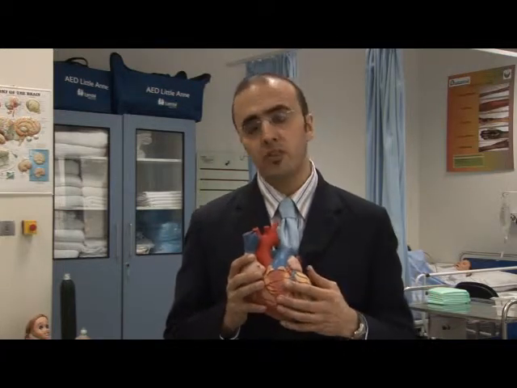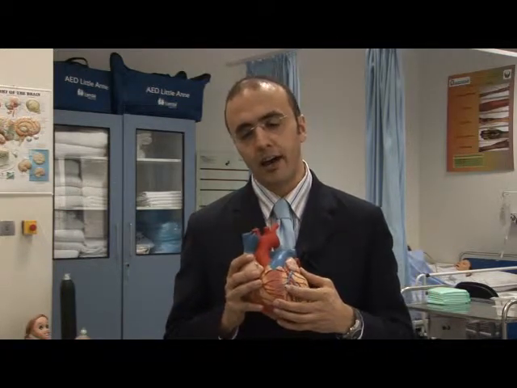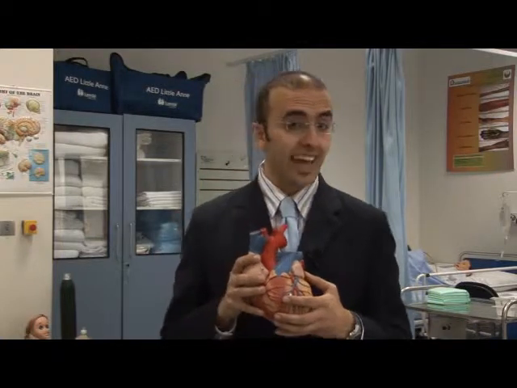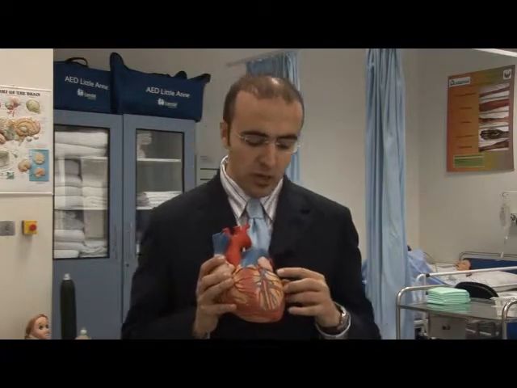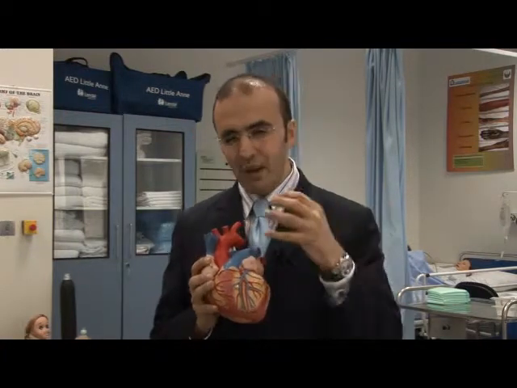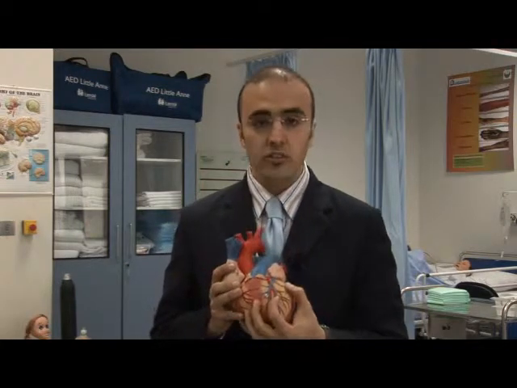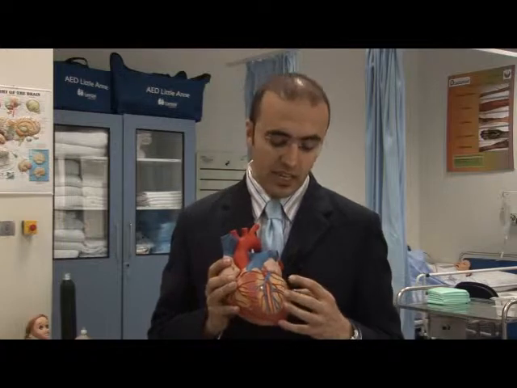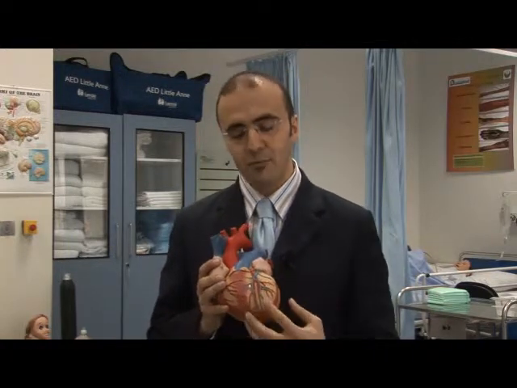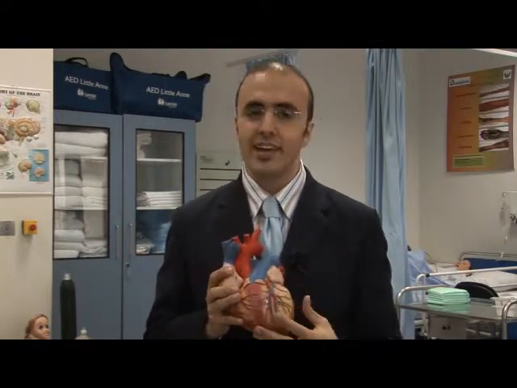I want you to keep in mind that these 2 coronary arteries are perfused during diastole, that is during the relaxation phase of the heart. During systole, because these blood vessels are embedded within the myocardial muscle, blood cannot perfuse through them during contraction. So basically, these are the only arteries that are perfused during diastole or during the relaxation period of the heart.